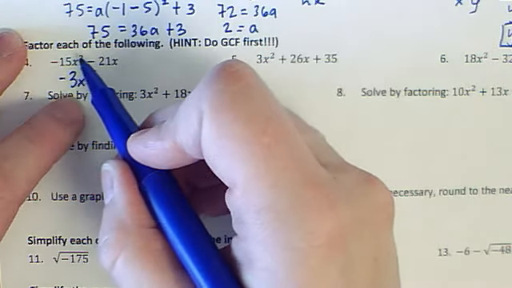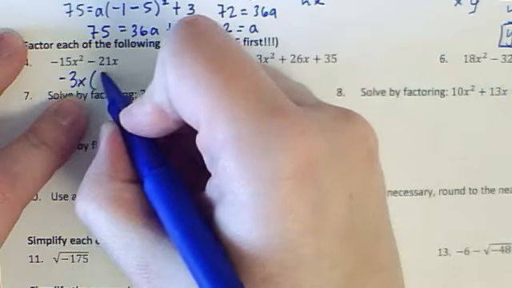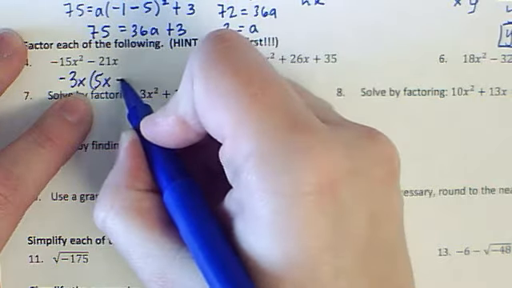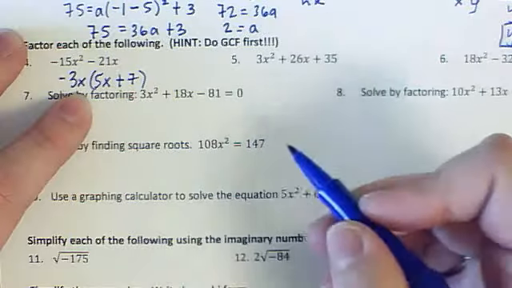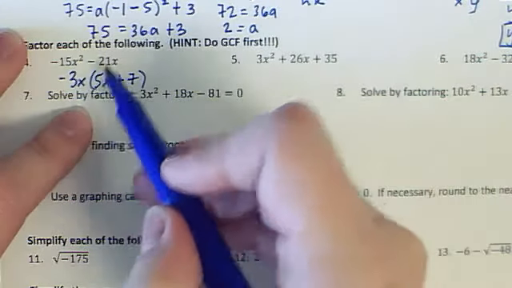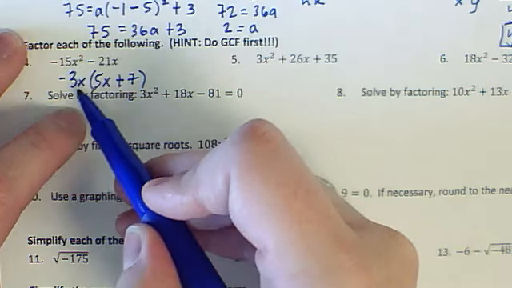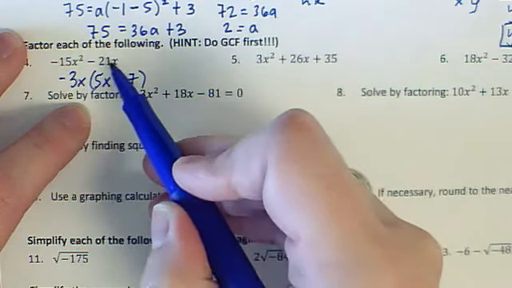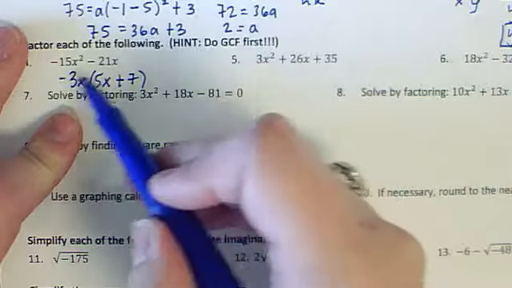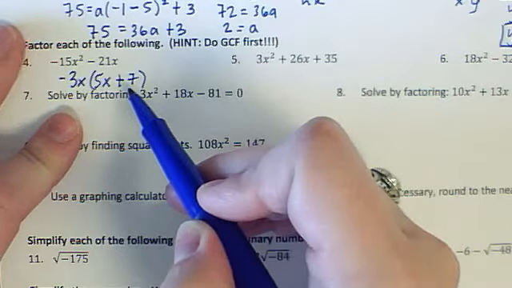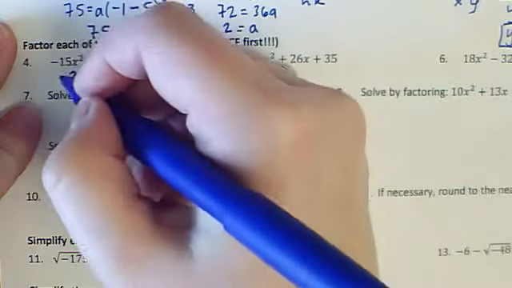If I factor that out, I'm basically saying this times what gives me this. Negative 15x squared divided by this results in 5x. And then plus 7. And you can check yourself by distributing. Negative 3x times 5x is negative 15x squared. Negative 3x times 7 is negative 21x. This is as far as I can go. I can't factor any further. And it doesn't ask you to solve, so you're done.